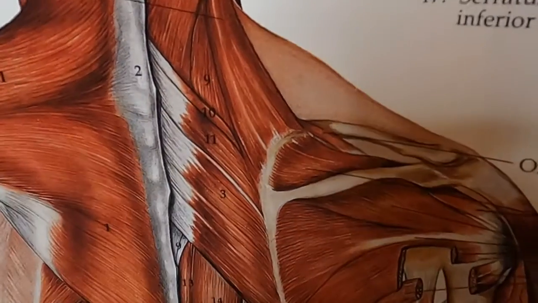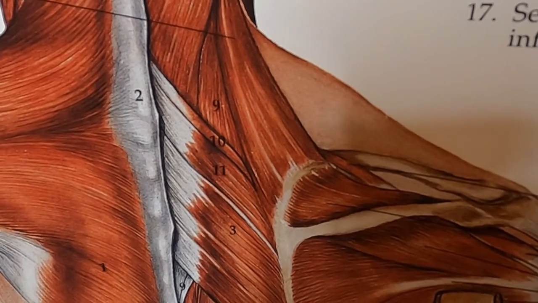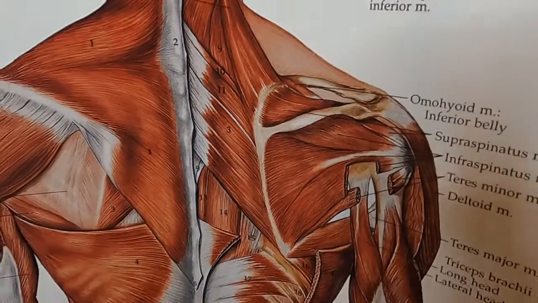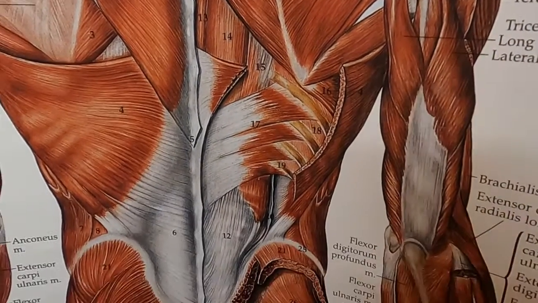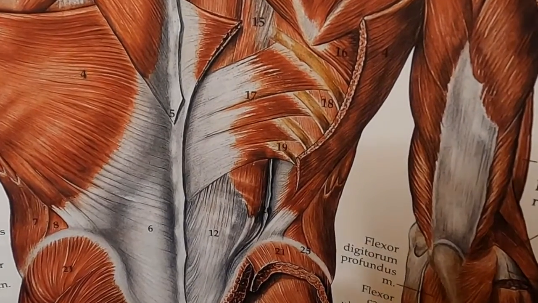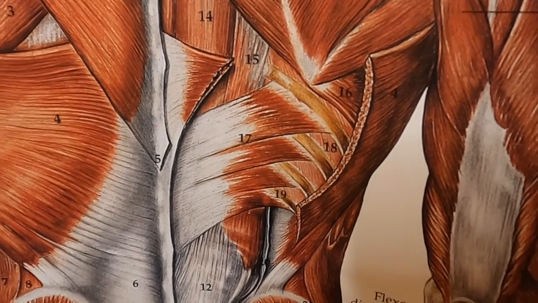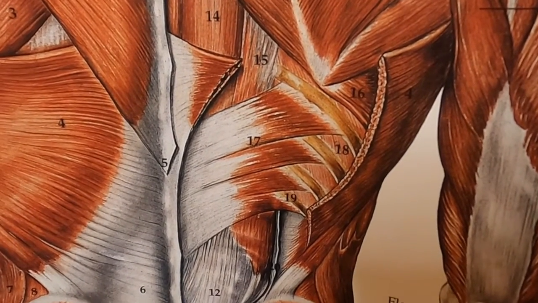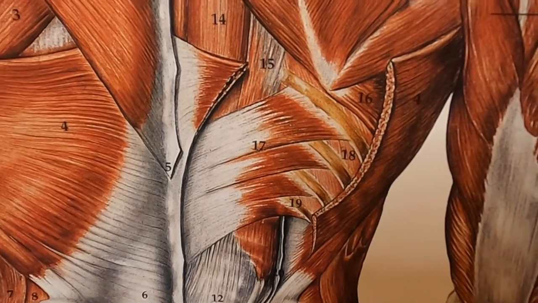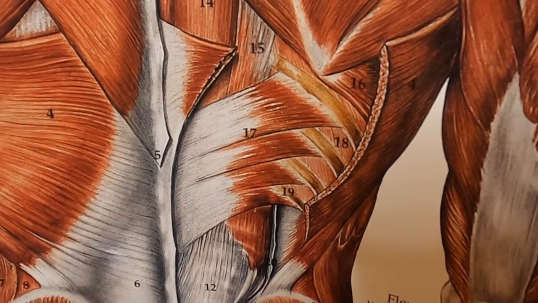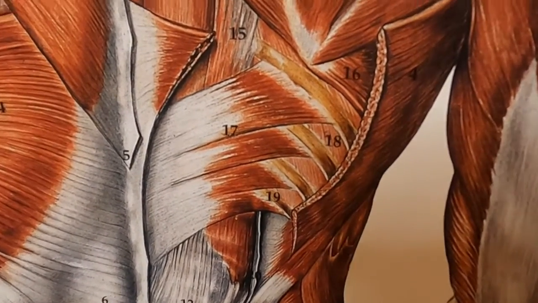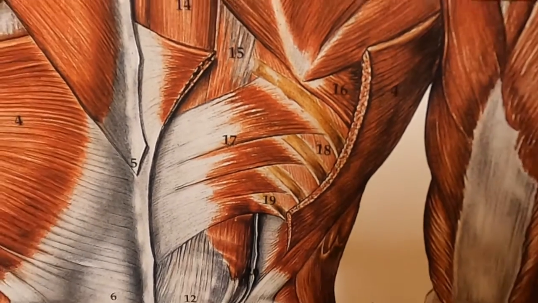So number 10, serratus posterior superior. And we'll come on down here to number 17. That is the serratus posterior inferior. So 10 is the serratus posterior superior, and 17 is the serratus posterior inferior.